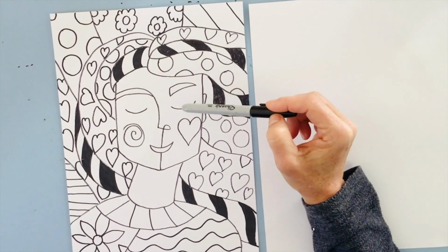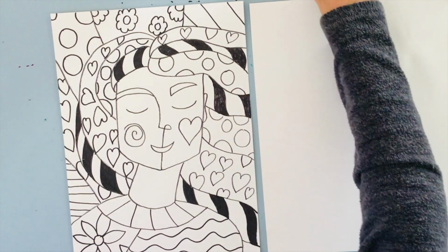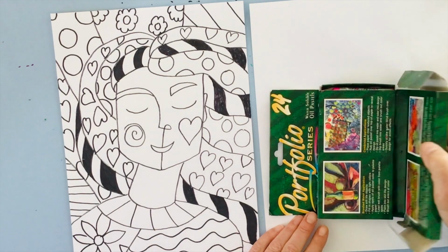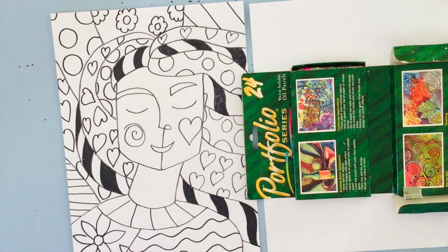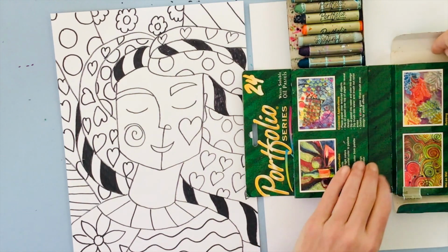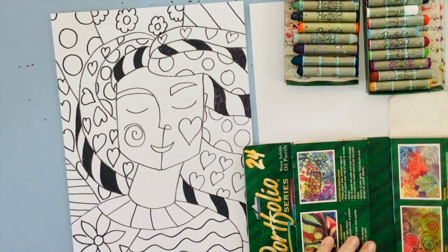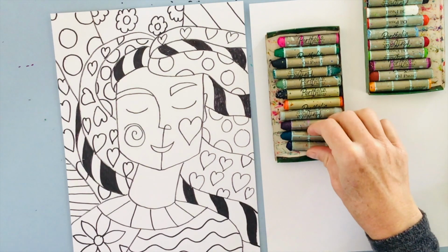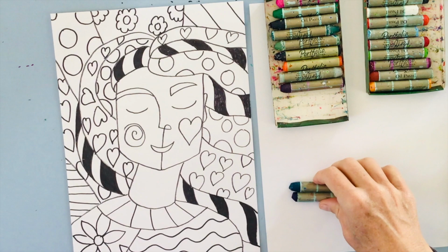So for coloring, I am going to be using some oil pastels. These are water-soluble oil pastels, but you can use anything that you have. Again, you could use pencils, you could use crayons, you could use markers. So just think about whatever you have at home, and what we're going to do is separate them by cool colors and warm colors. It's really important.